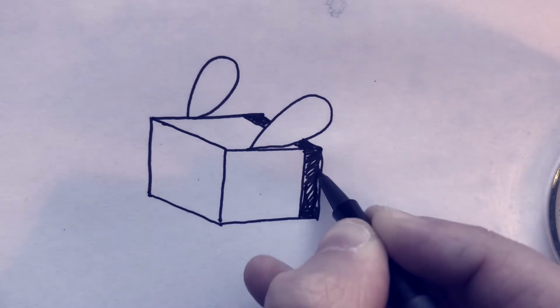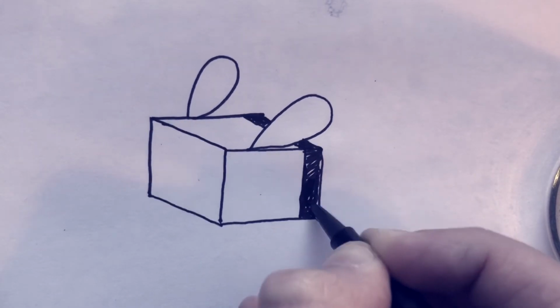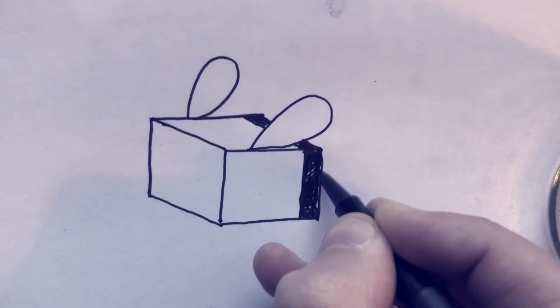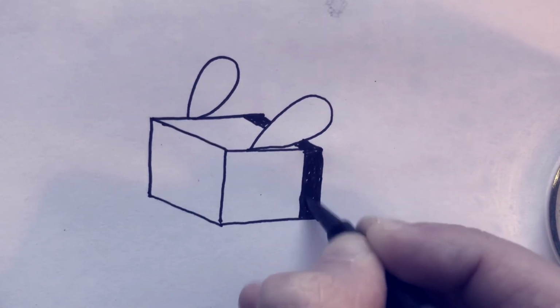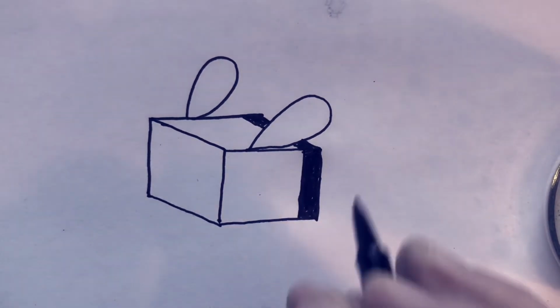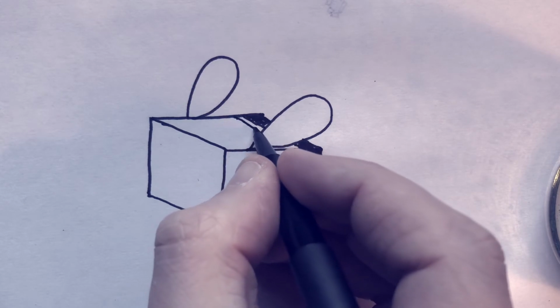This is the part where in a more professional video they would start speeding it up so you didn't have to sit here and watch me color it in real slow, but this isn't that professional, kids. I'm just doing this on my phone.